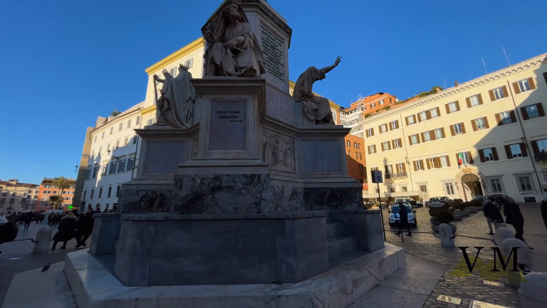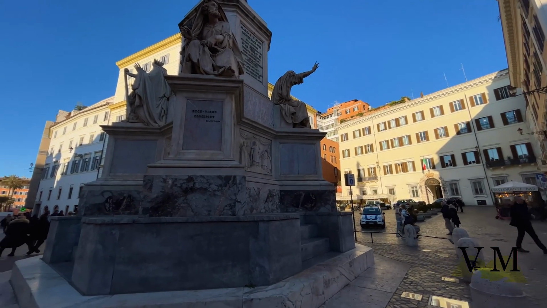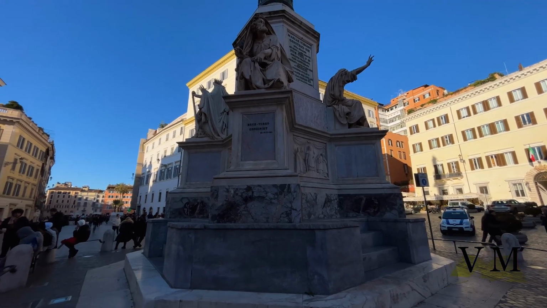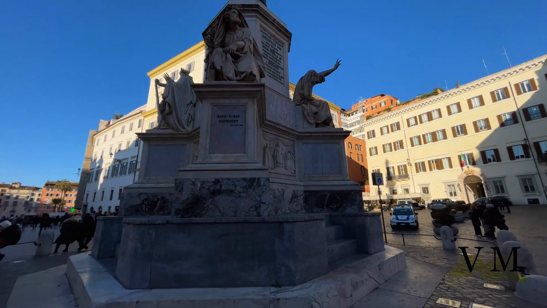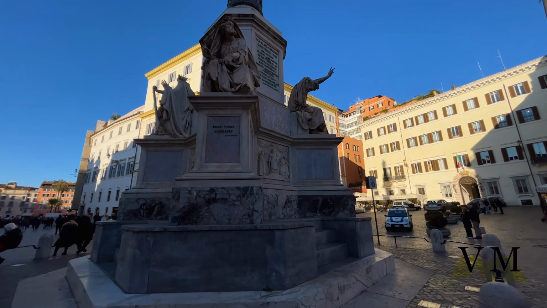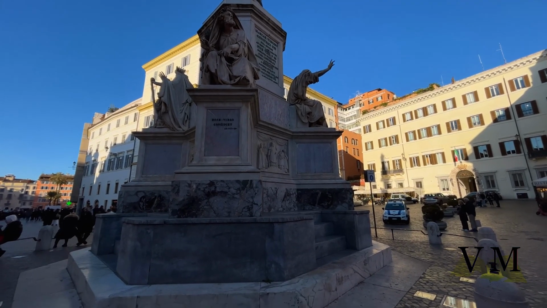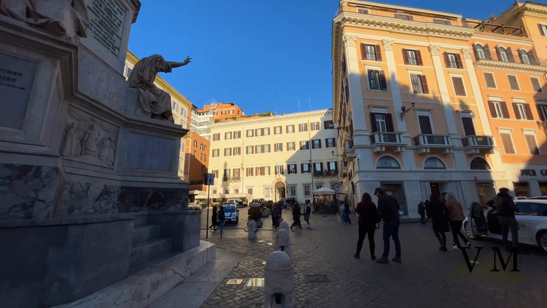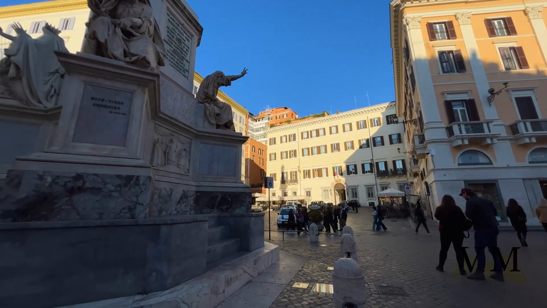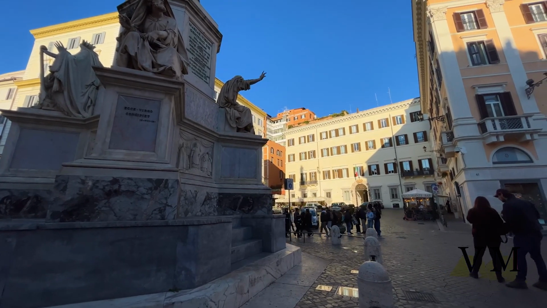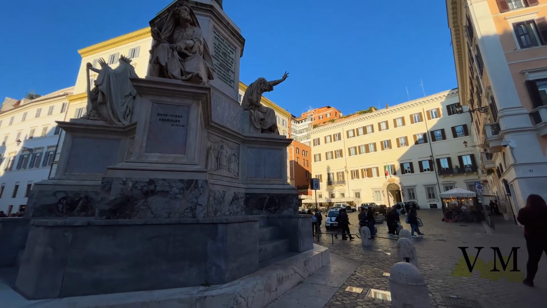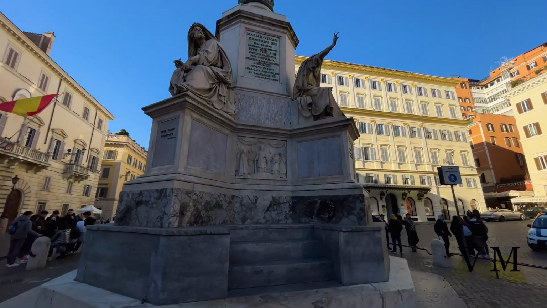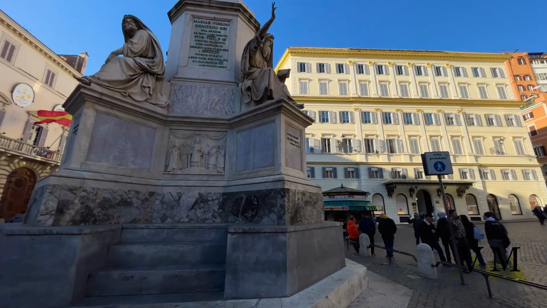From here we head towards Piazza Spagna, but on the way we stop to admire the column of the Immaculate Conception, in Italian La Colonna dell'Immacolata Concezione, a 19th century monument that depicts the Holy Virgin Mary at the top. The monument is located in the so-called Piazza Mignanelli, towards the southeast of Piazza Spagna, and was placed in front of the offices of the Palazzo de Propaganda Fide, which houses the Congregation for the Evangelization of the Peoples.